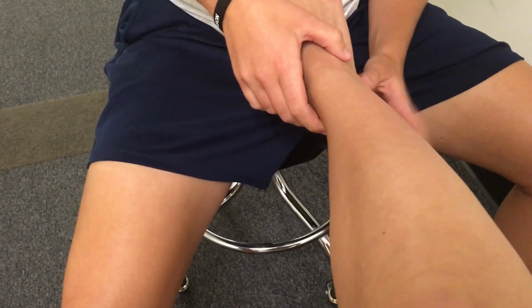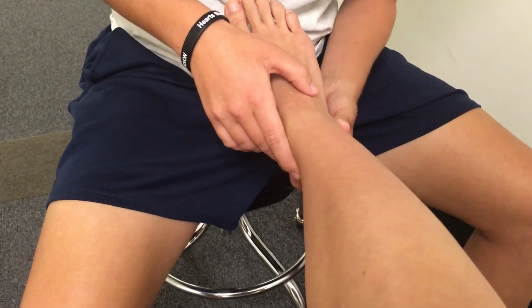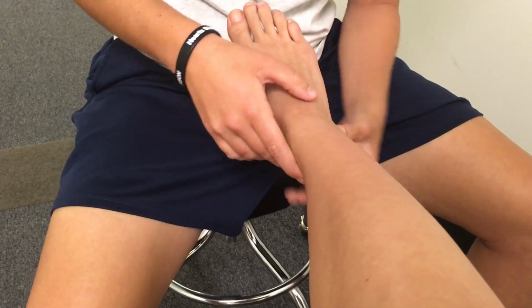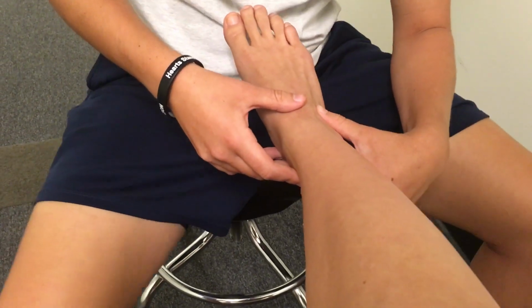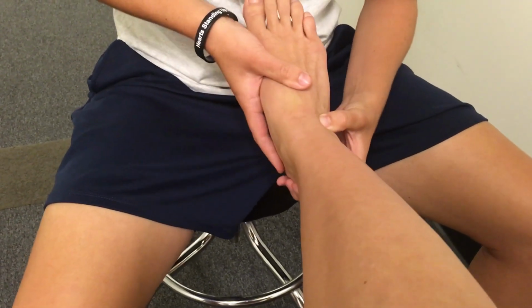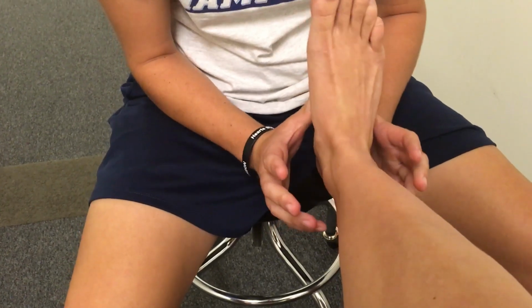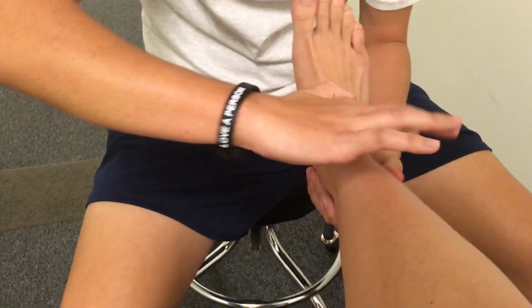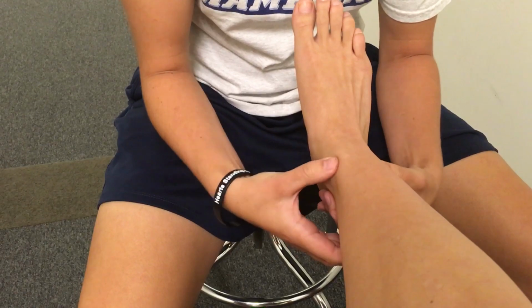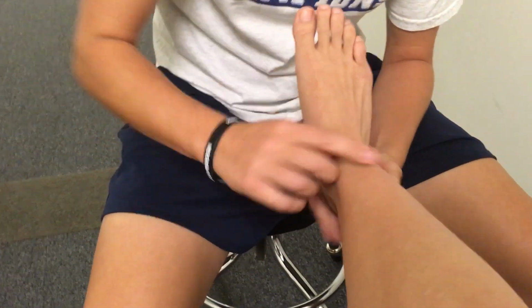On the lateral side, you have 3 ligaments: your posterior talofibular ligament, your calcaneofibular ligament, and your anterior talofibular ligament, which sits in the sinus tarsi right there on the lateral side. And then between your fibula and your tibia, you have your anterior tibiofibular ligament.